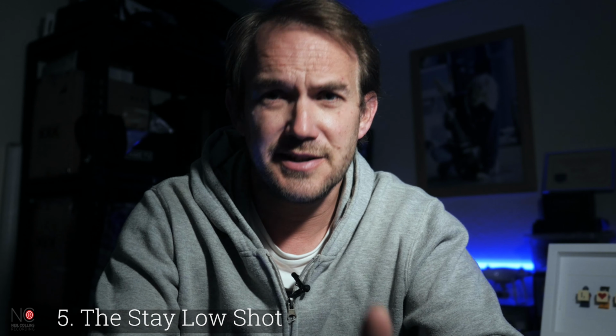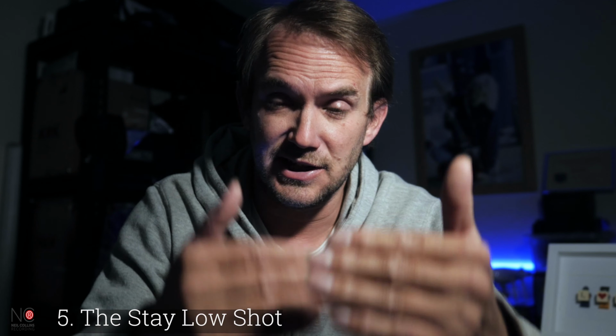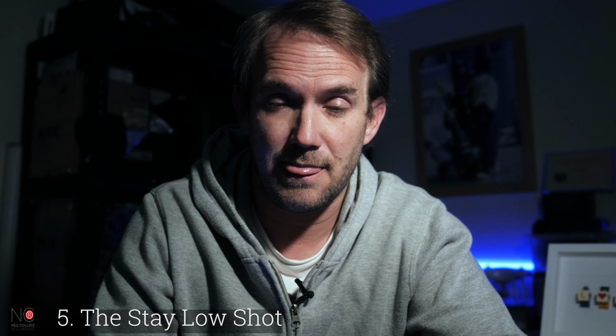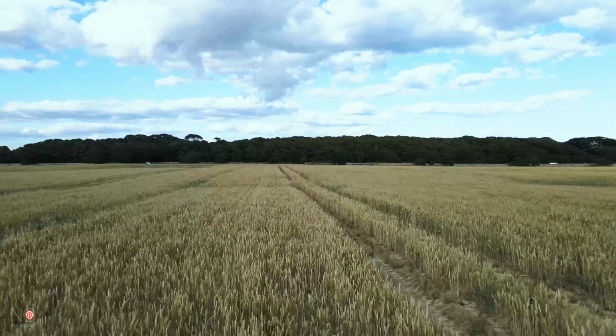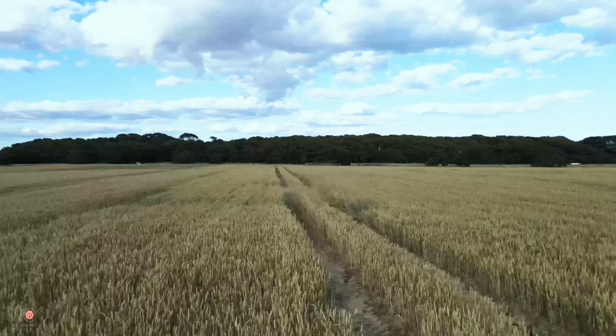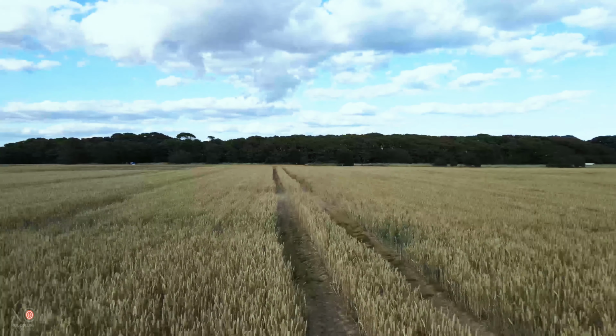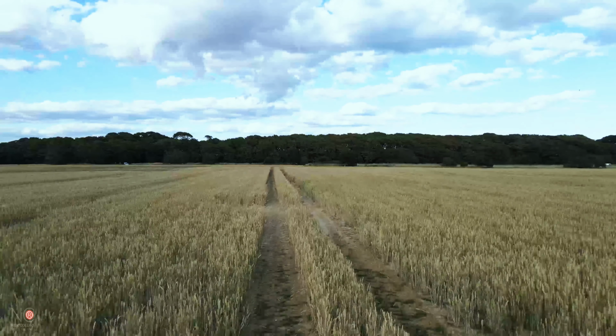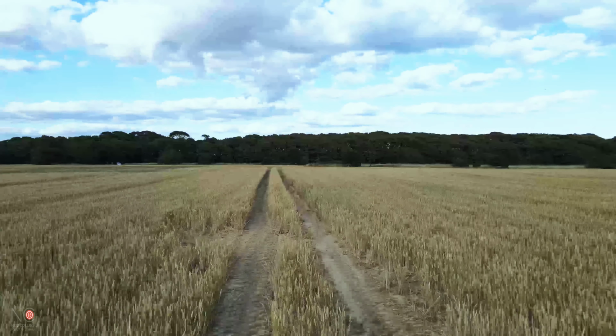And it's basically just stay low. So you just get the drone as low as you can and you just fly forwards and backwards and try and keep it really straight. If you film in like 60 frames per second and go quite fast, you should be able to keep it in a straighter line. You've got to be careful, you've got to watch what the drone's doing because obviously you're quite close to the ground.